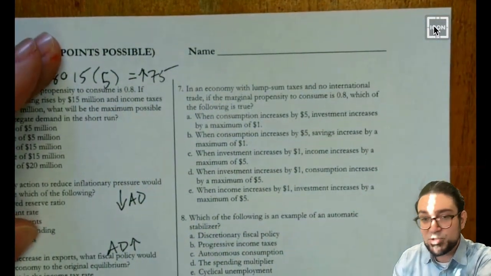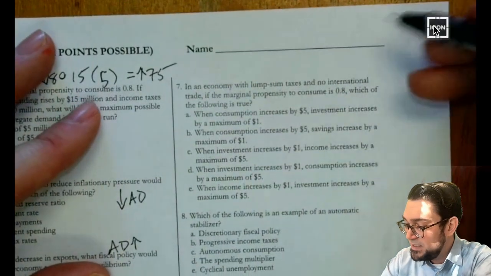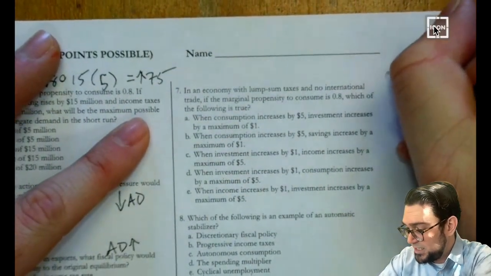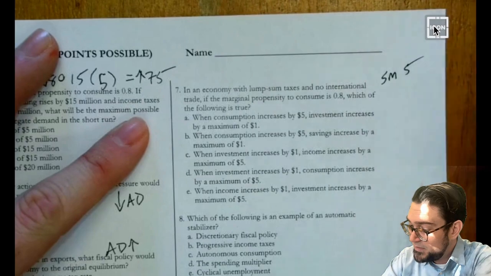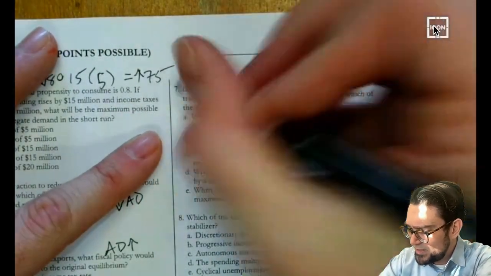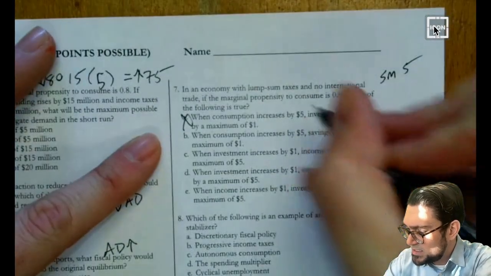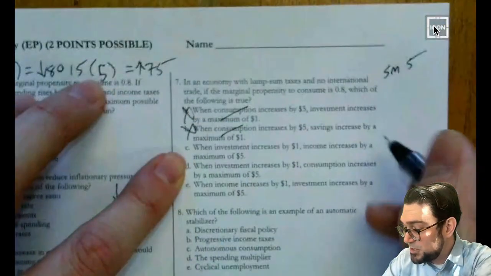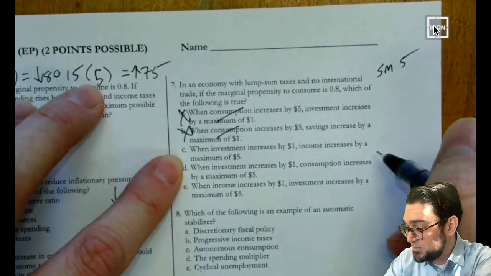Number 7, an economy with lump sum taxes, no international trade. So you can see it's the same assumption we just made a moment ago with question 5. No international trade, MPC 0.8, which of the following is true. So that would make our spending multiplier 5. When consumption goes up by 5, investment goes up by 1. No, that's not going to be it. It's not really starting with consumption. That's the issue with these. So the investment goes up by 1, income rises by a maximum of 5.